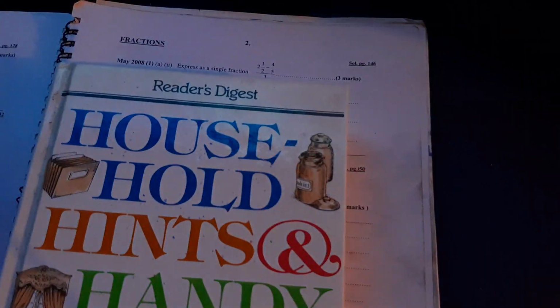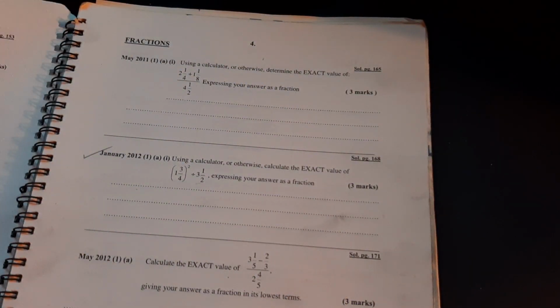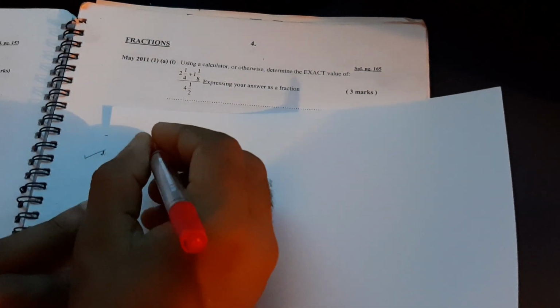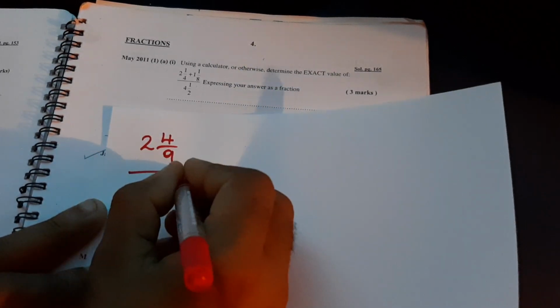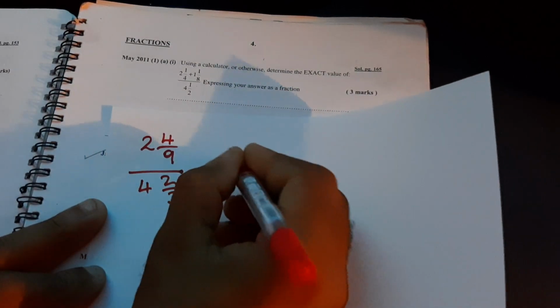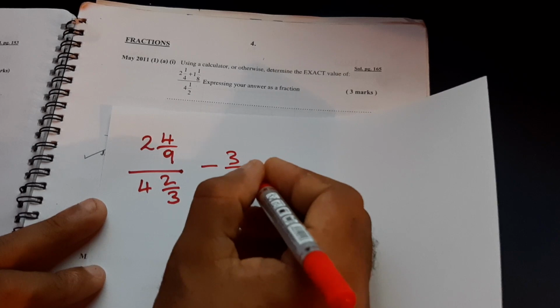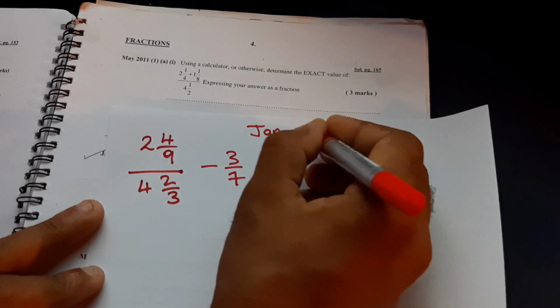So let's see if we can find another example that is a bit different from the one that we worked before. Oh, look at this one. This one is a bit tricky. So let's say we had 2 and 4 over 9, this line here, 4 and 2 over 3 minus 3 over 7. And this was a January question, January 2011.